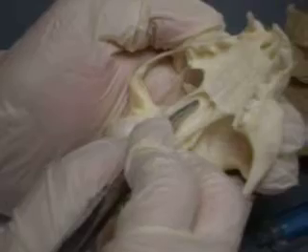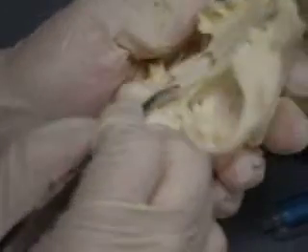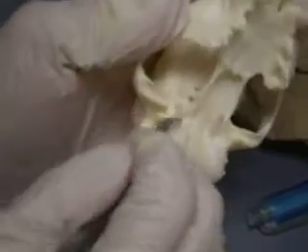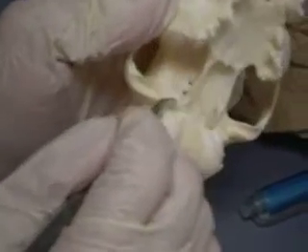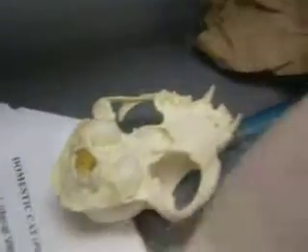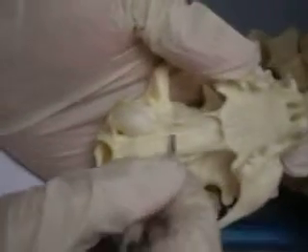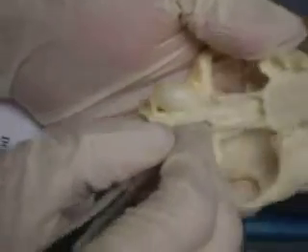The alisphenoid, this part here and here, goes all the way to the side and goes through the first 3 holes, forming kind of like an alley. That's your alisphenoid. The alisphenoid surrounds the presphenoid here and the basisphenoid here. Okay? One more time. Basisphenoid, presphenoid, alisphenoid.